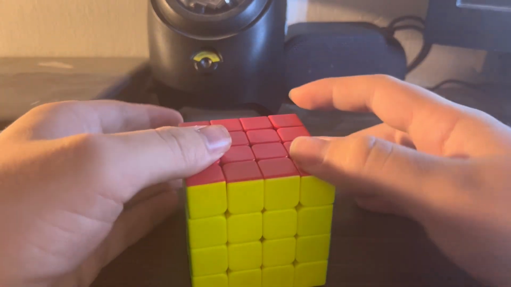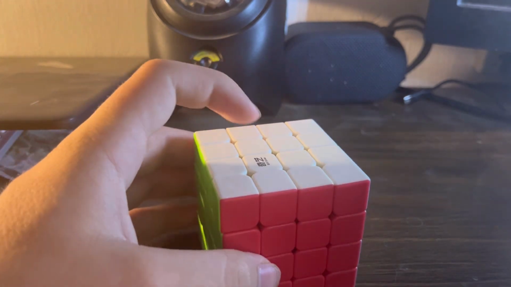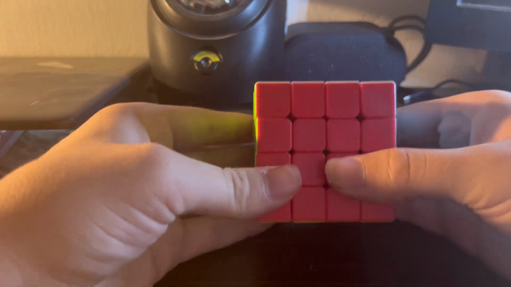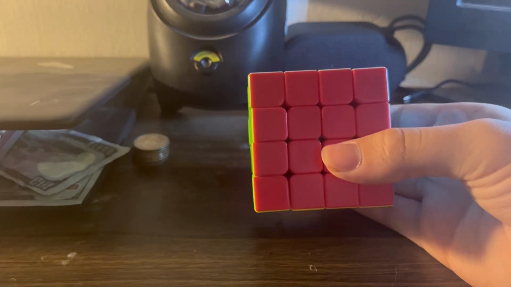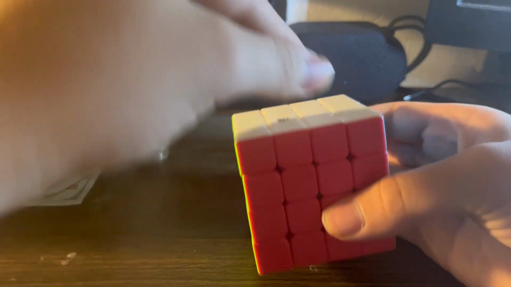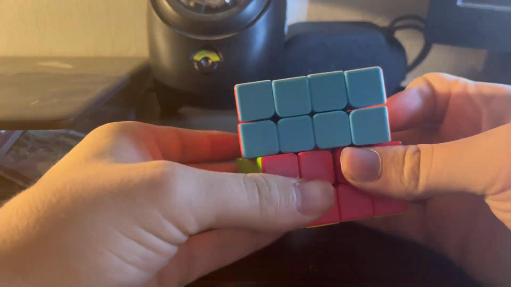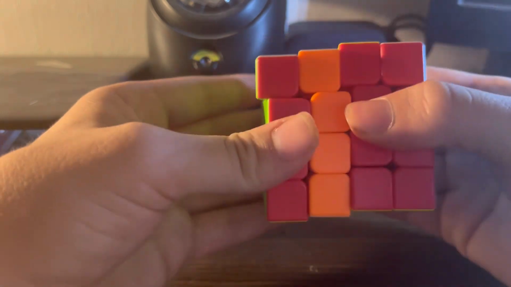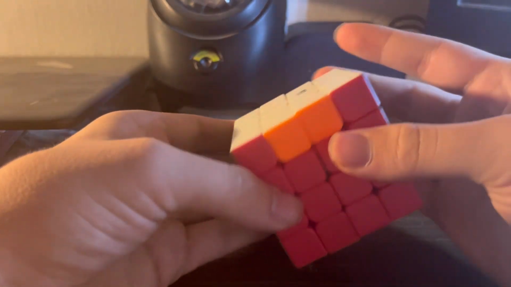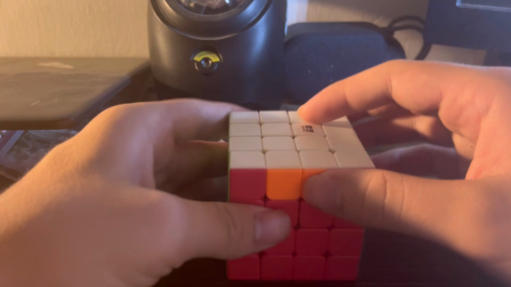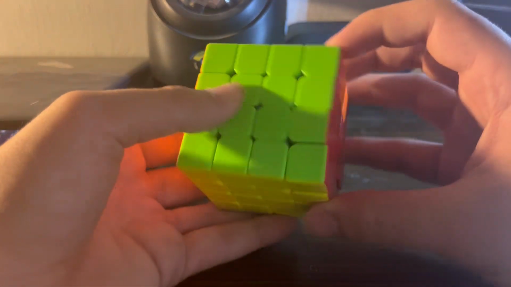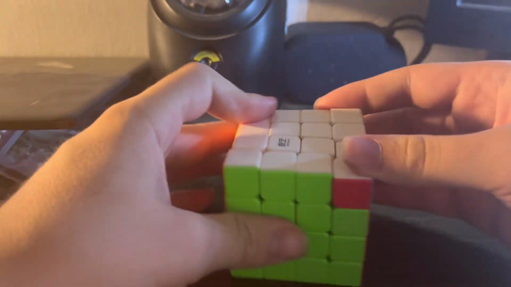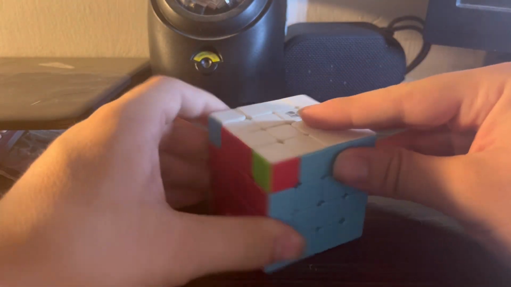There's something that I want to tell you guys about though. You might run into a situation where you have two corners in the right spot. The reason that this happens is because there's actually a way to switch edges. I'll show you what I mean by that. With this algorithm right here, you can switch edge pieces like that. And that then allows for things like this to happen, where corners are switched.